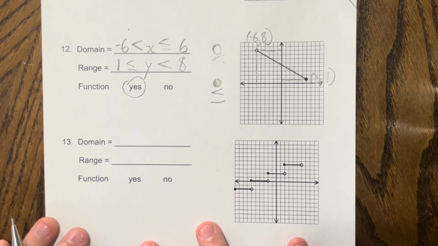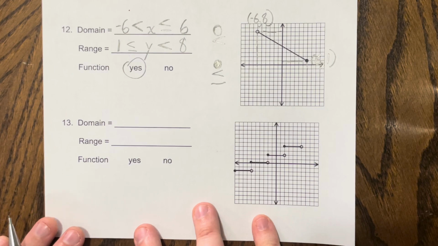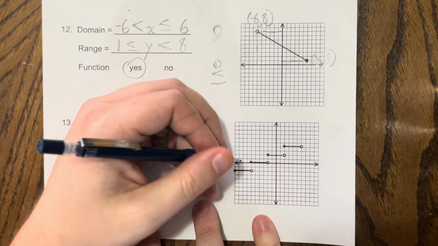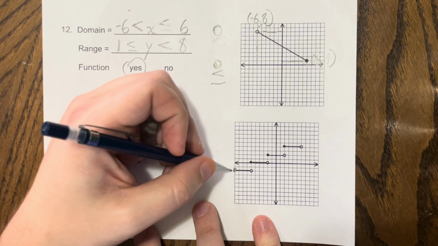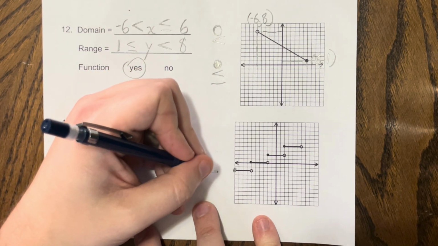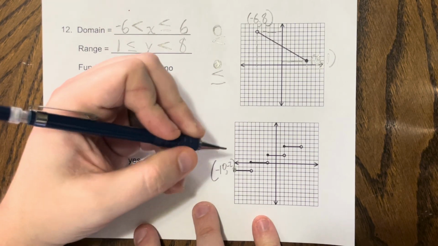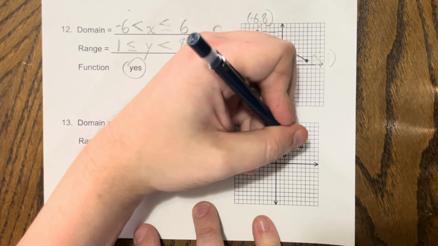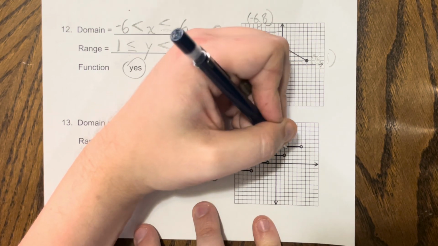Okay, this next one, number 13, looks a little bit different, but when we're looking at the domain, it still ends up the same. So let's label, see this point right here, I'm at -10, -2. And I'm just going to label this point right now, 1, 2, 3, 6, 4.